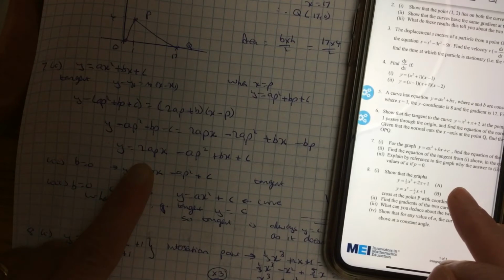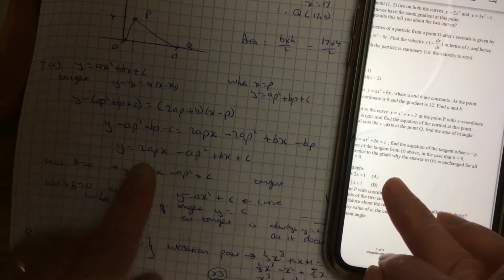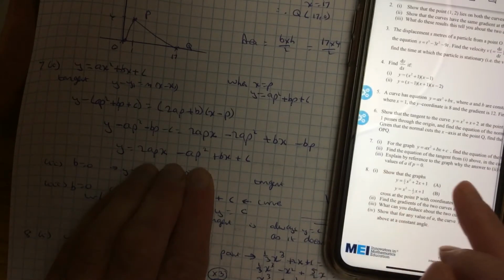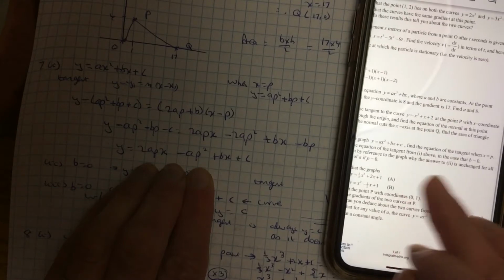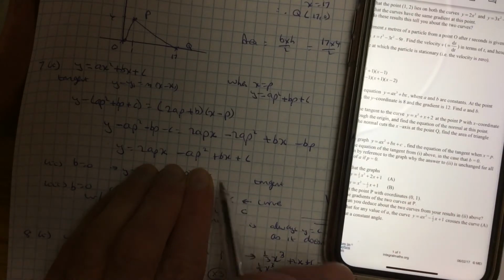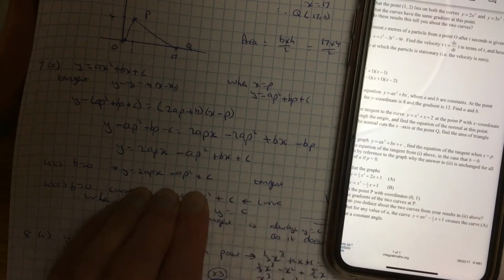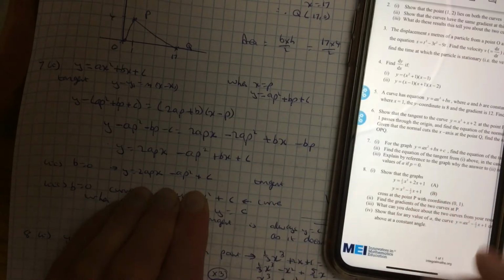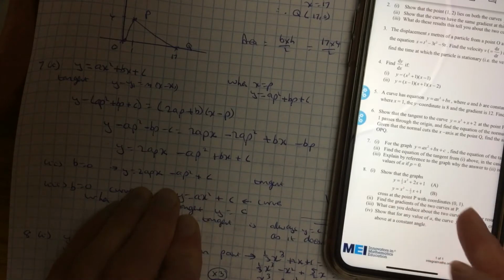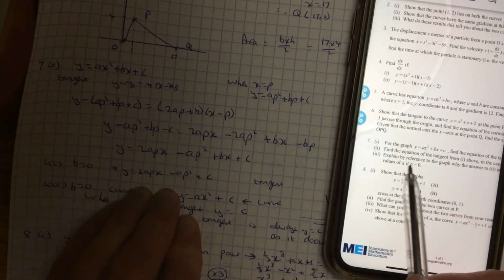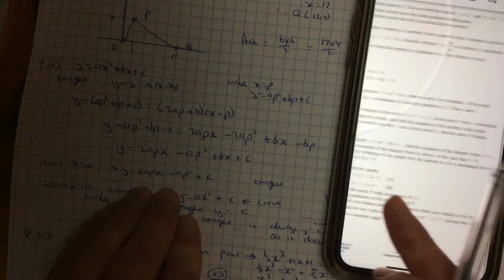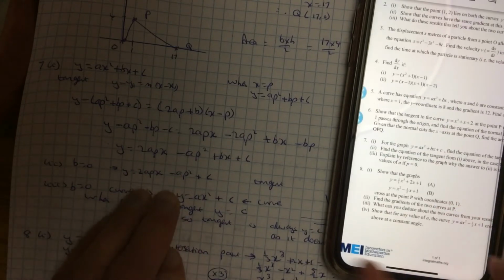So part 7, part 1. Find the equation of the tangent. Done. Part 2. Find the equation of the tangent when b is 0. So you put b to be 0 in there, and there's your new tangent. And part 3. Explain by reference to the graph why the answer to 2 is unchanged for all values of a if p is 0.